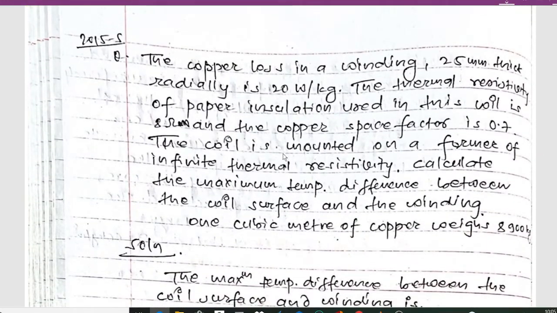Now here we have the next one. The copper loss in a winding 25 mm thick radially is 20 watt per kg, and the thermal resistivity of the paper insulation used in the coil is 8 ohm meters, and the copper space factor is 0.7. The coil is mounted on a form of infinite thermal resistivity. Calculate the maximum temperature difference between the coil surface and the windings, and 1 cubic meter of copper weighs 8900 kg.